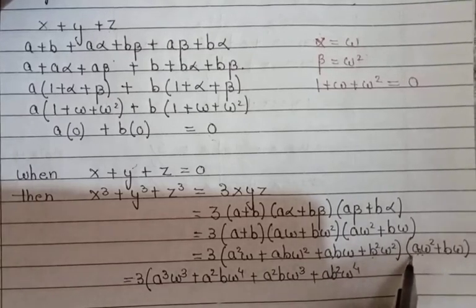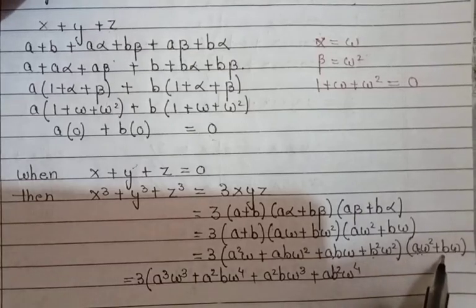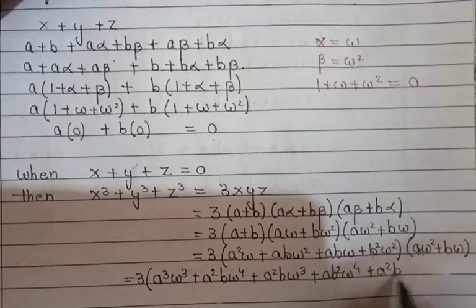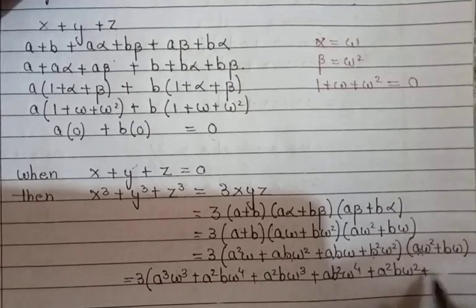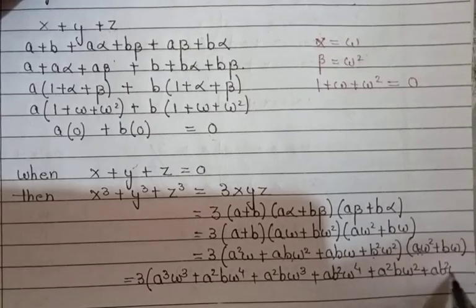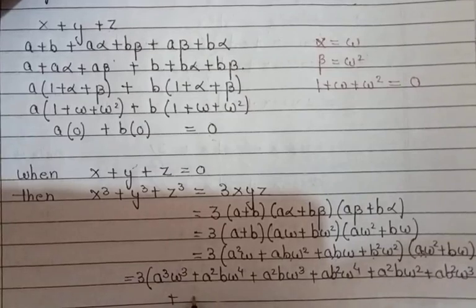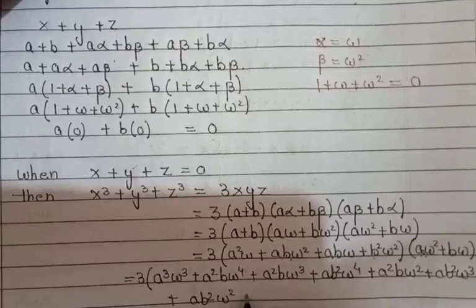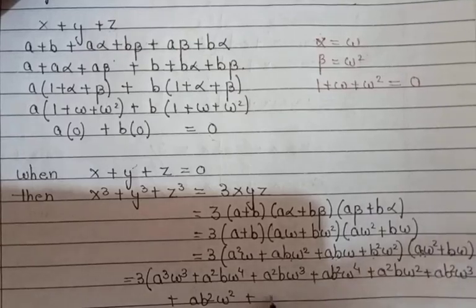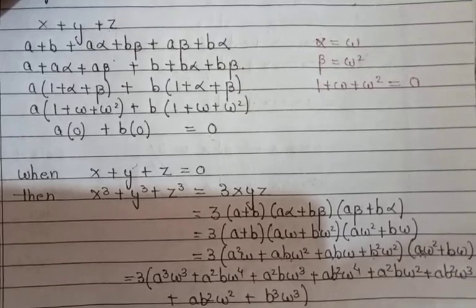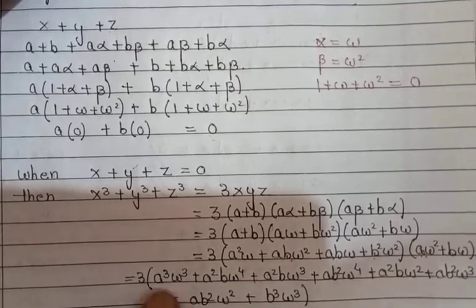After multiplying by this term, now we will multiply with this term b omega. That will give you a square b omega square, this one will give you a b square omega cube, this one will give you a b square omega square, and the last one will give you b cube omega cube. Now let's simplify within this bracket.